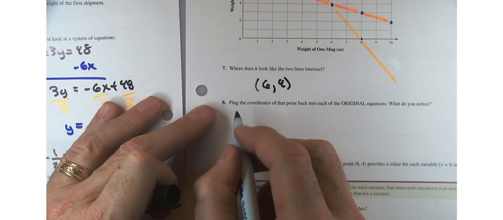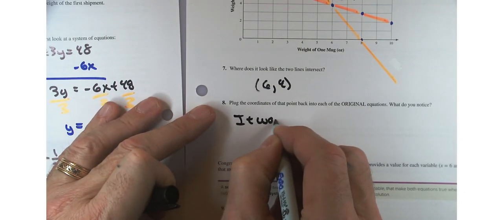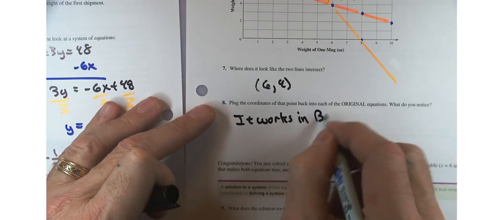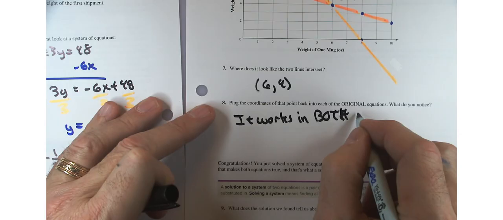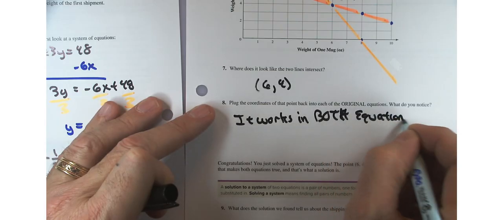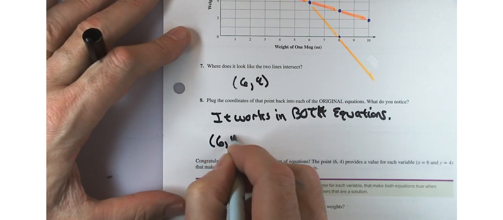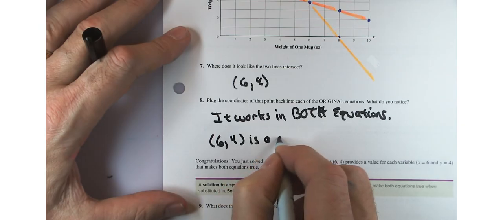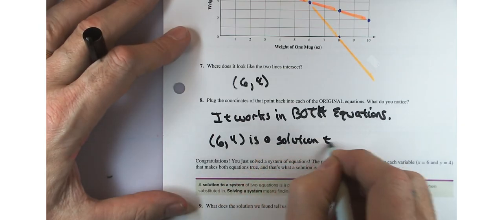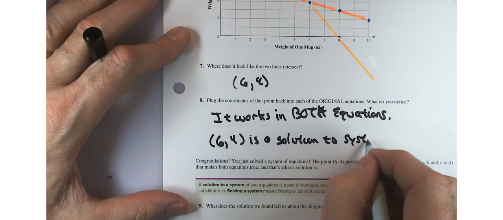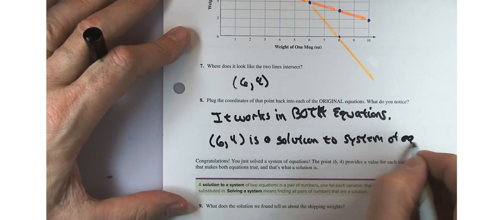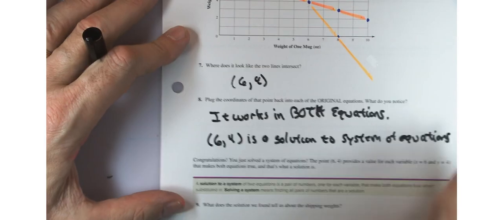So the thing that you should notice is that it works in both equations. If it works in both equations, then this is a solution. 6, 4 is a solution to the system of equations. Nice.